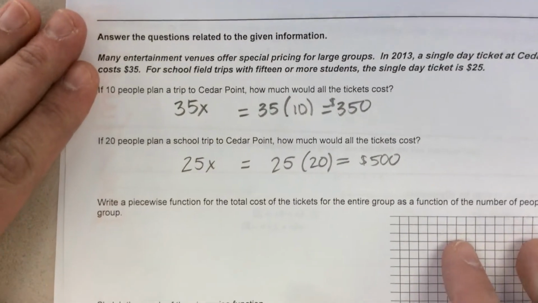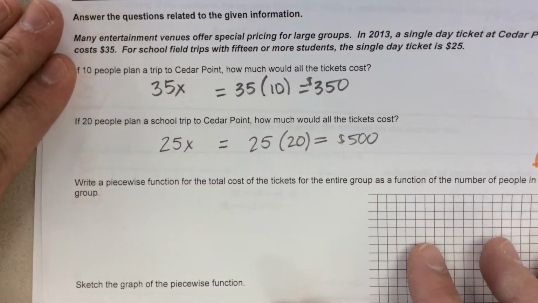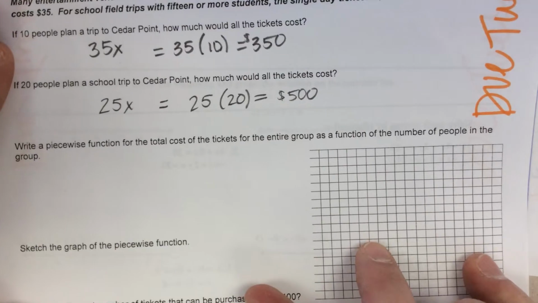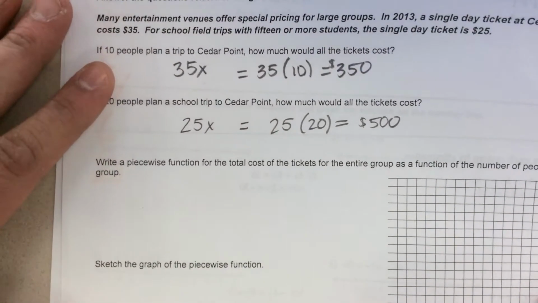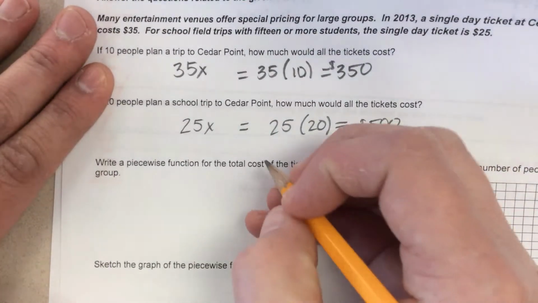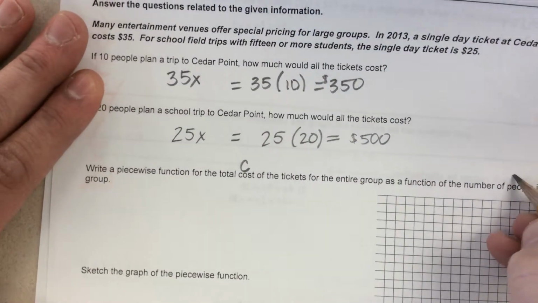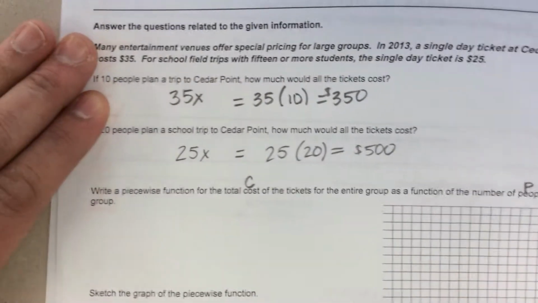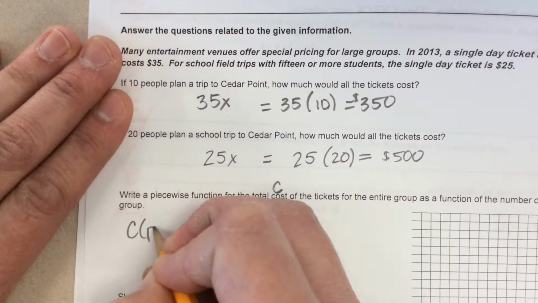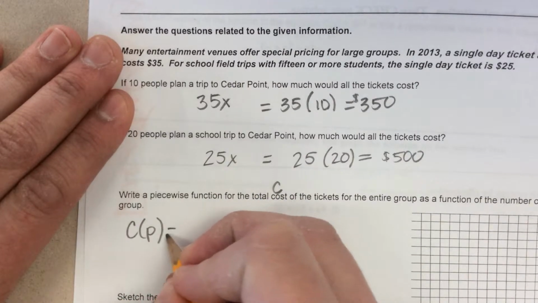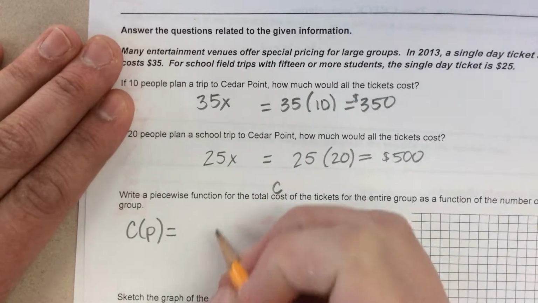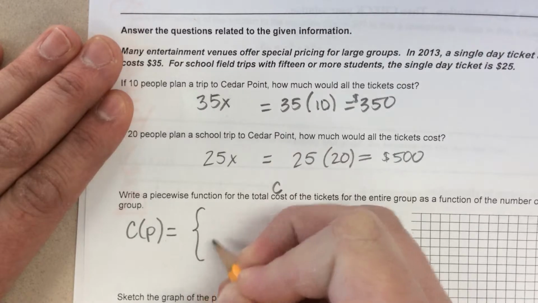All right, here we want to write a piecewise function for the total cost of tickets for the entire group as a function of the number of people in the group. So I'm going to call cost C. I'm going to call people P. So I'm going to say C of P equals, now we have two different parts here, remember? And so we have to split our function up.